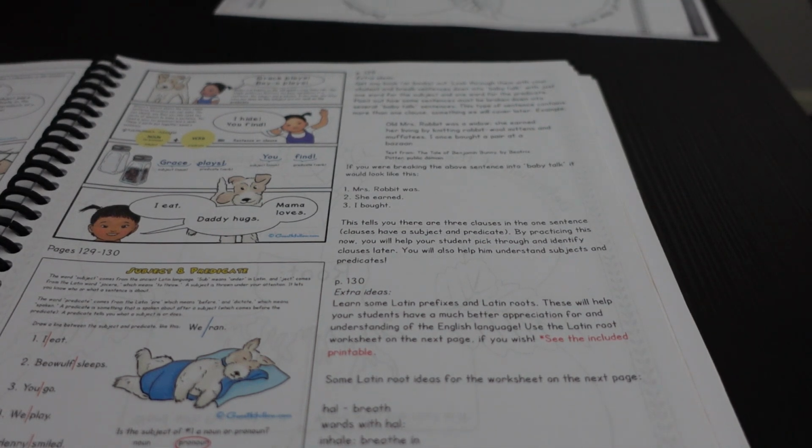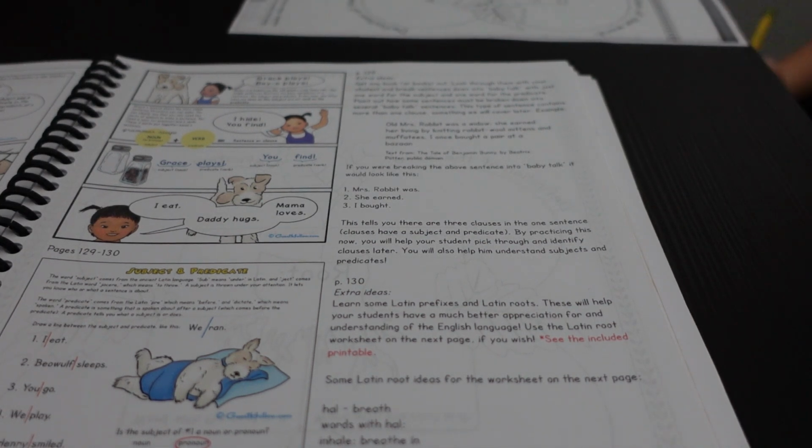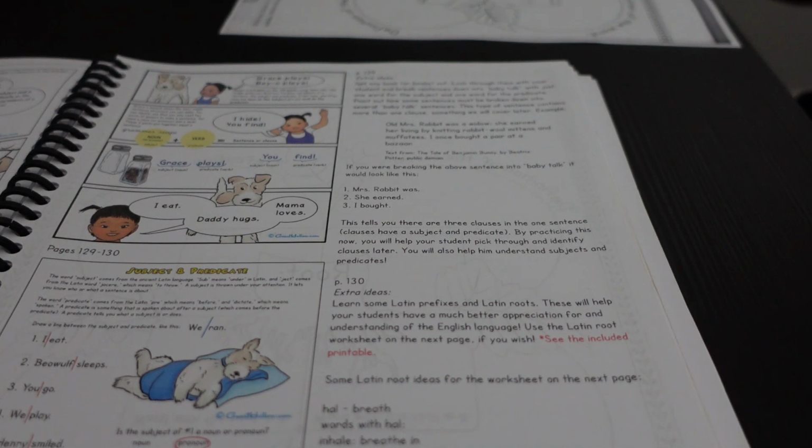Halitosis. We could do inhaler. I-N-H-A-L-E-R. Wait, an E-R, right? Okay, so now we have the root hal, which means breathe. So do all of these words that we picked have something to do with breathing?